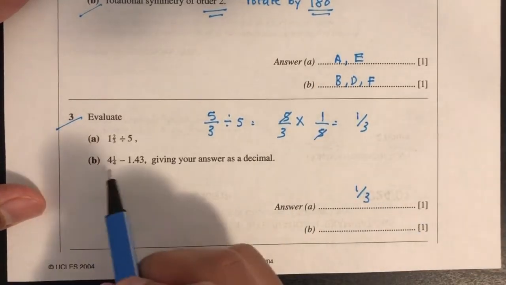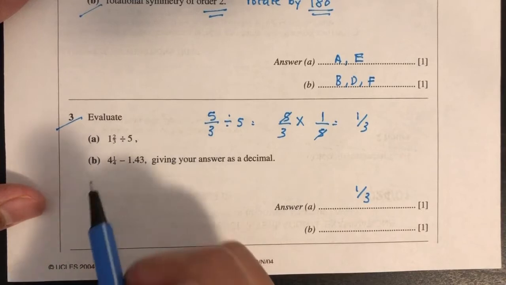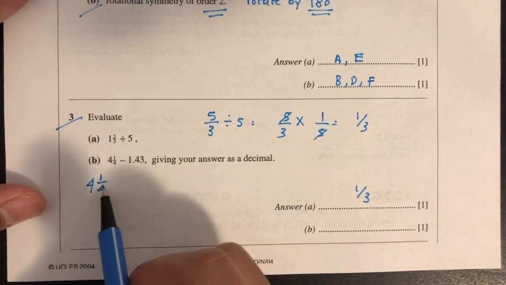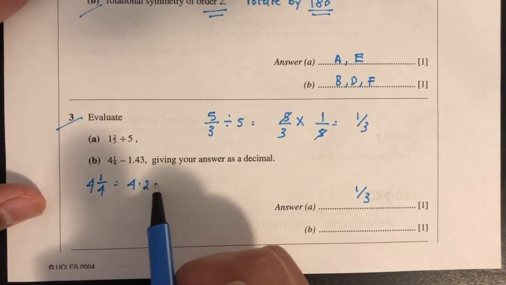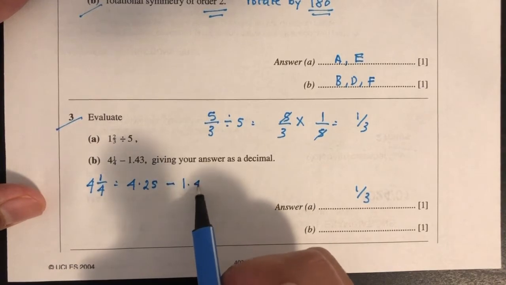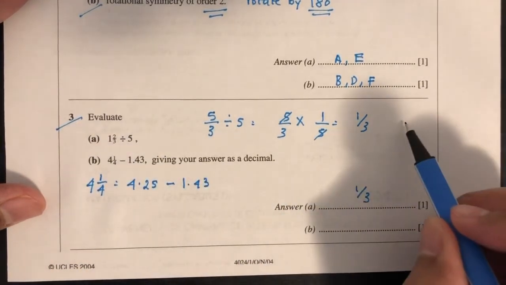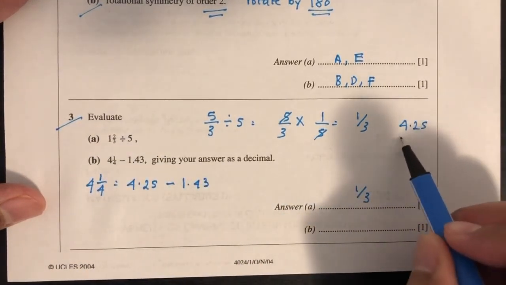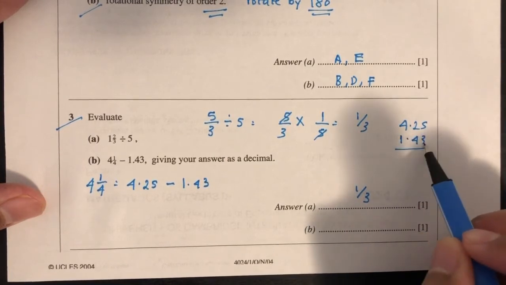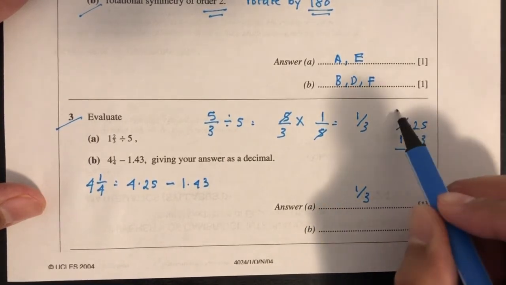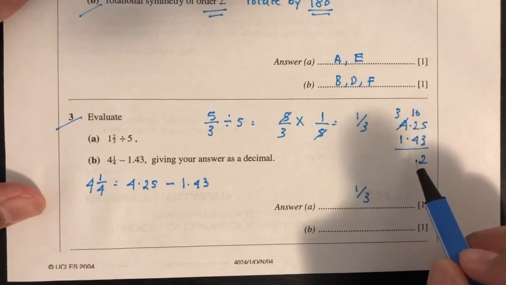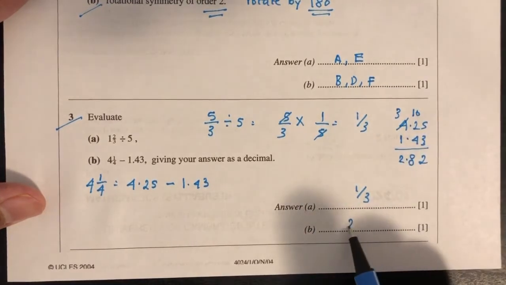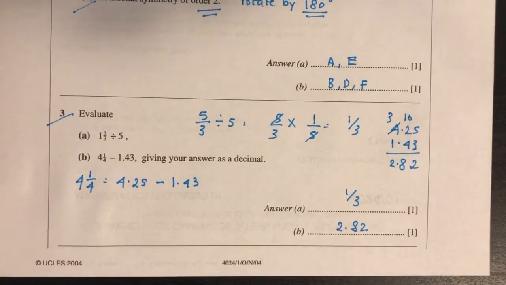Now for part B, we have this. Give your answer in decimal place. So what is this? It is actually 4.25 minus 1.43. So let's do that here. 4.25 minus 1.43. 5 minus 3 is 2. 3, 10, 6, 8, 2. 2.82.